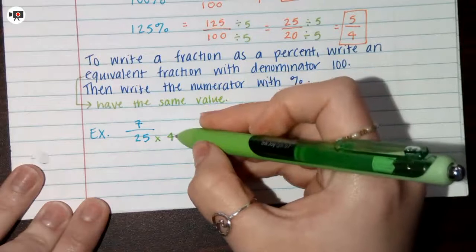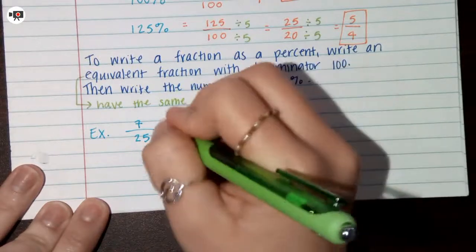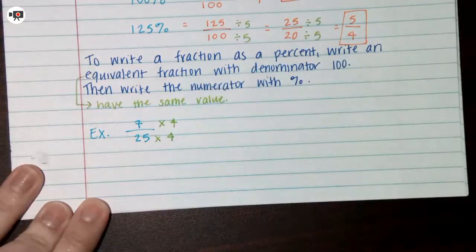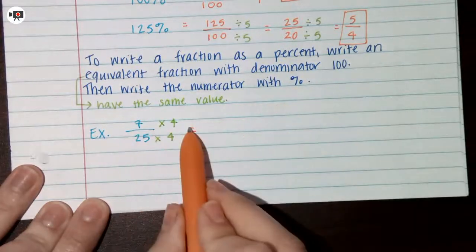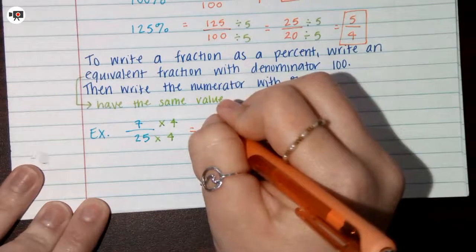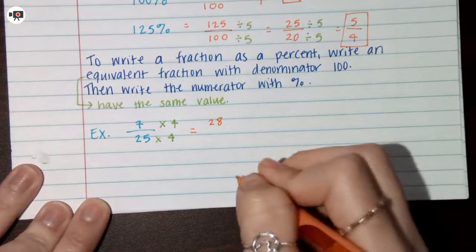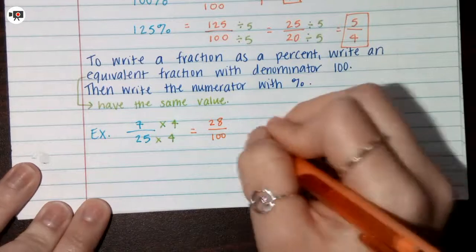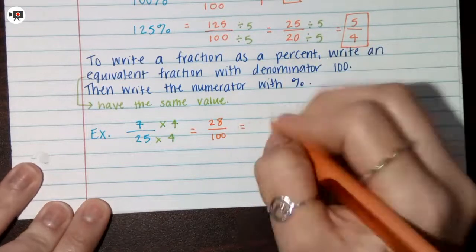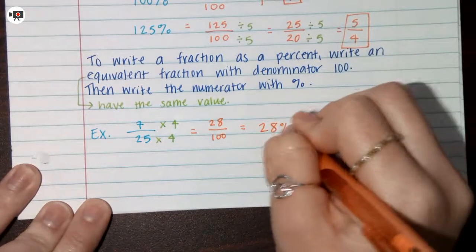Multiply the denominator by 4, multiply the numerator by 4. Multiply straight across the top. 7 times 4 is 28. 25 times 4 is 100. So that means my percent is 28%.